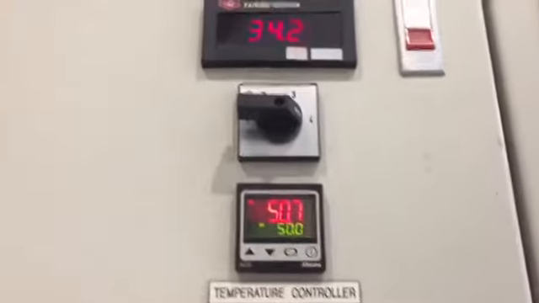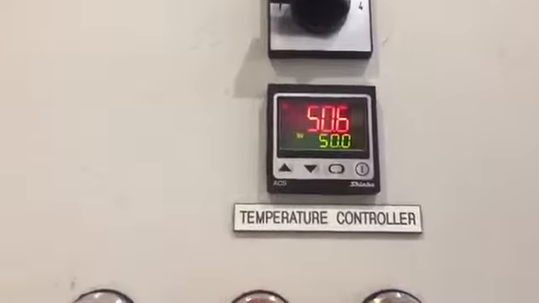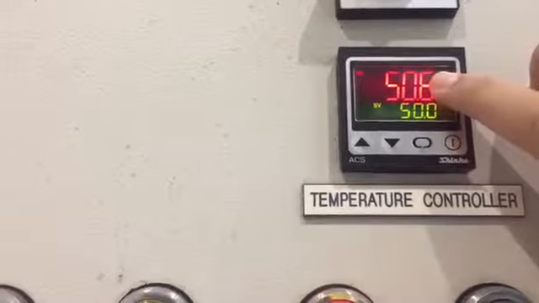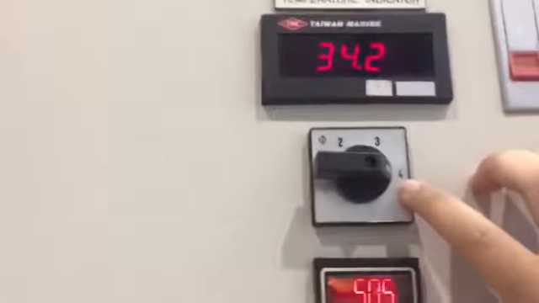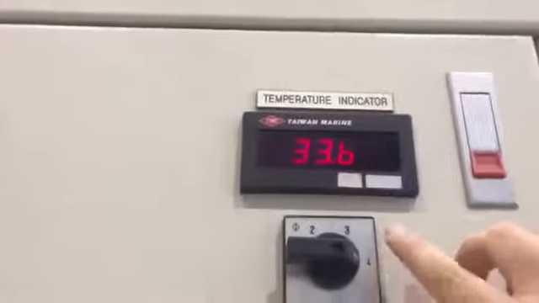Okay, next for the temperature. We have to wait for the temperature here to be the same as this one, which is 50. We have to wait for this one to be the same as this, and then we take this reading. This one is the indicator, which means that this is the T4, and then we can rotate it to T1, T2, T3 and T4, and we get the reading here. Okay, that's all.